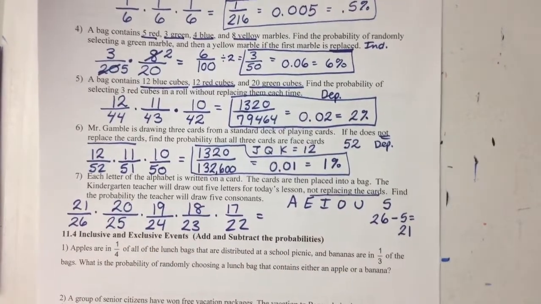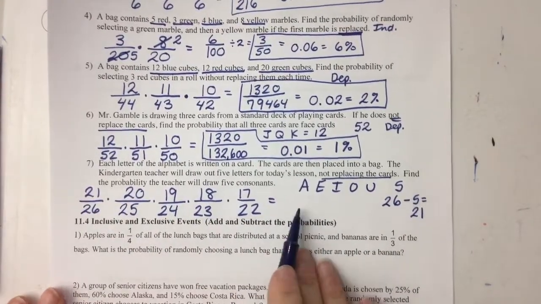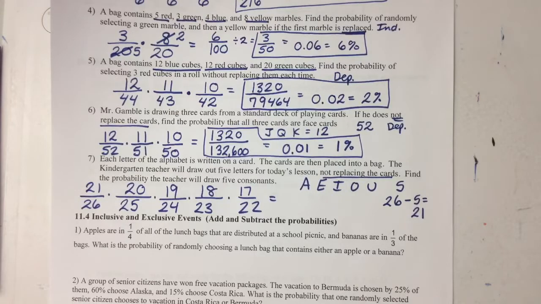Again, this one, I'm not expecting you to give me one big fraction and simplify it. Just figure this out as a decimal and a percentage. So top times top times top times top times top: 21 times 20 times 19 times 18 times 17. Kind of fun stuff.